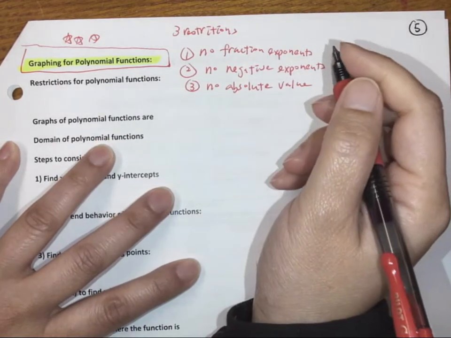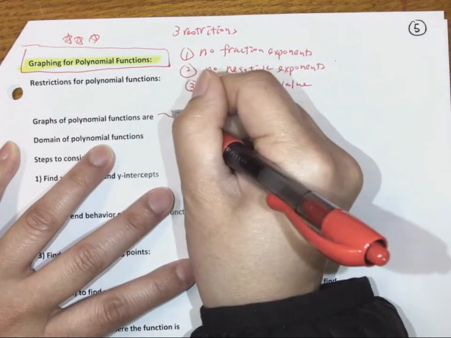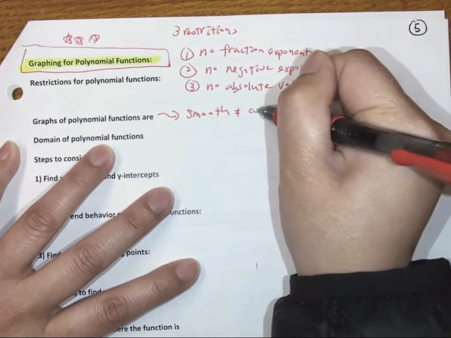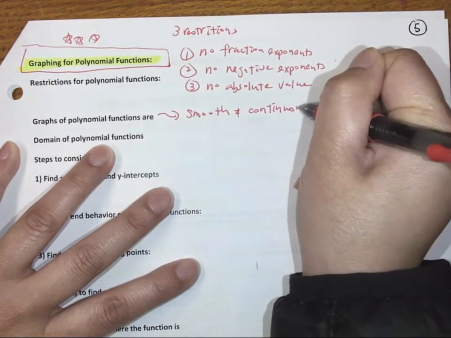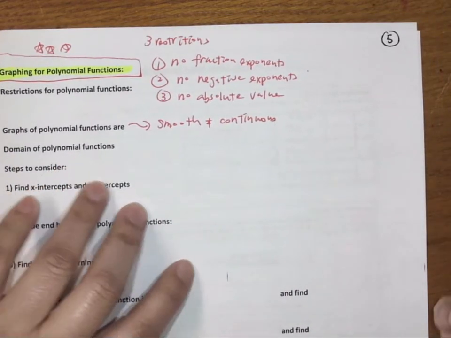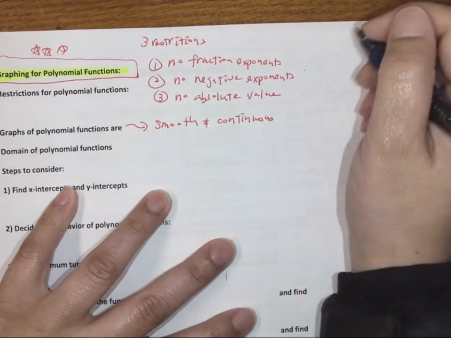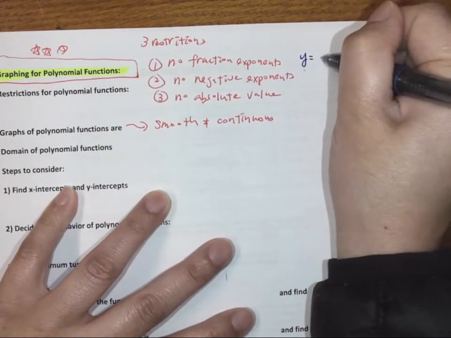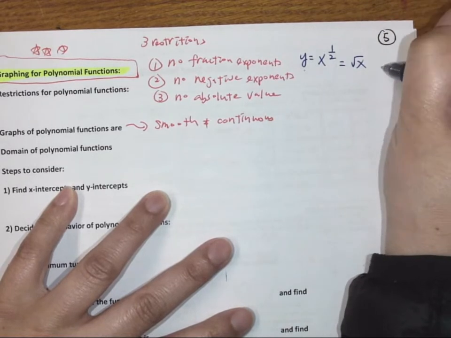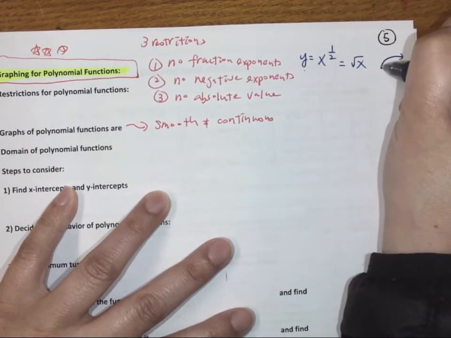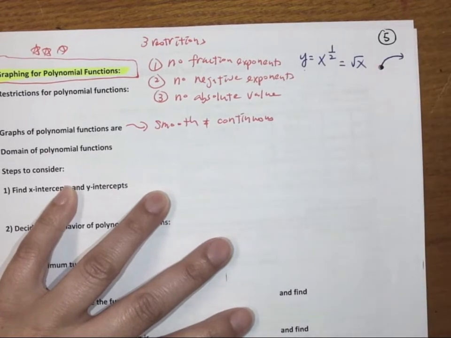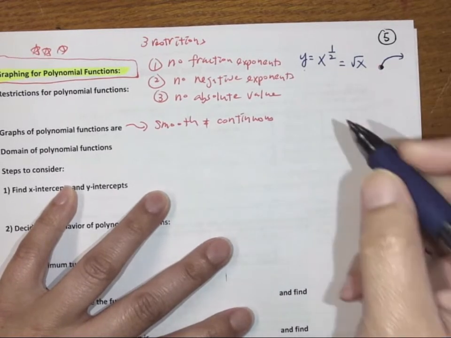And then also the graph for a polynomial needs to be both smooth and continuous. So what they mean by no fraction exponents is, if you have a fraction exponent such as y equal to x raised to 1/2, which means square root of x, your graph is going to look like a square root, which means it's not continuous. It stops somewhere, at 0, 0, for this particular one.